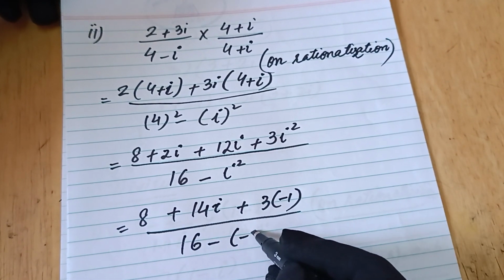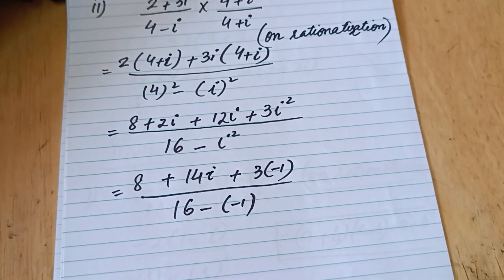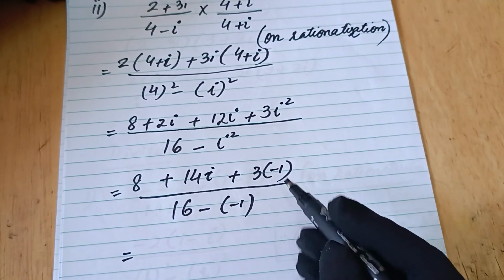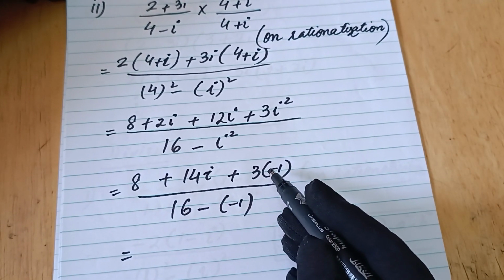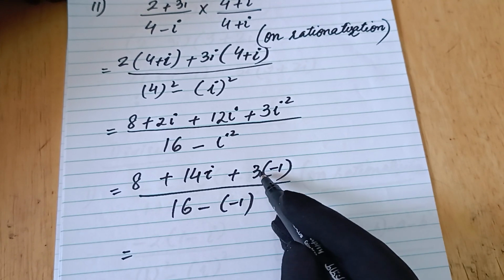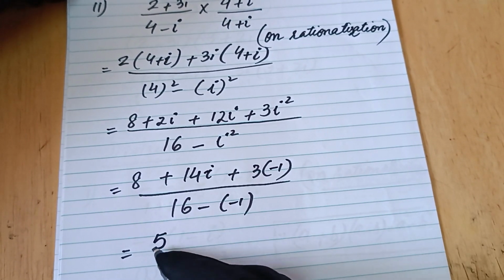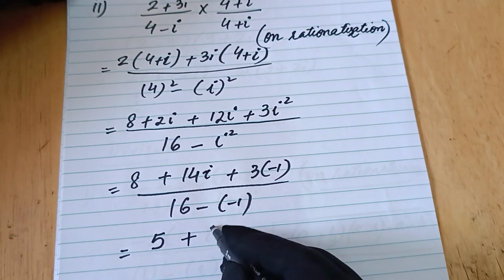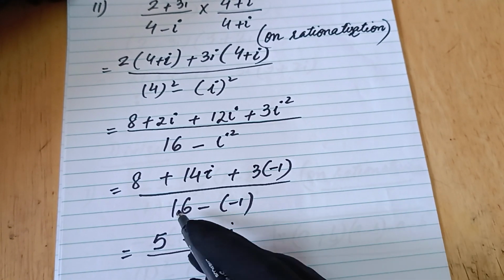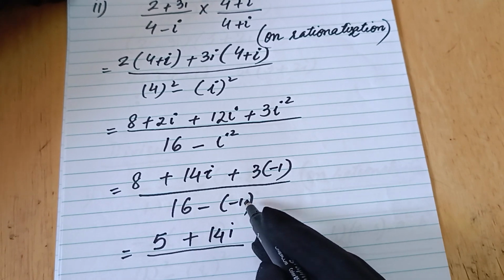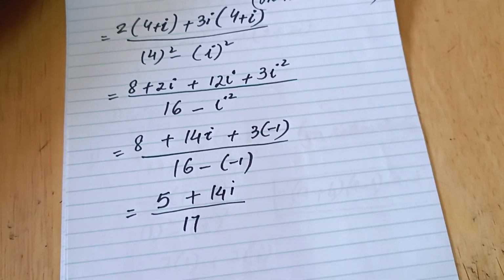Downside also iota square replaced by minus 1. Whenever you are changing it with minus 1, I am doing a short step. This is negative 3. When you solve, it will be negative 3. 8 minus 3 is 5 plus 14 iota divided by 16 plus 1 will become 17.